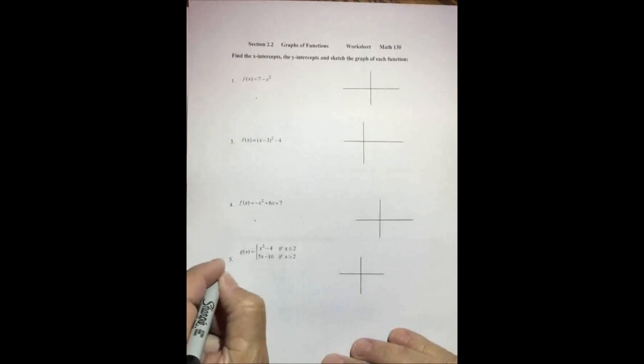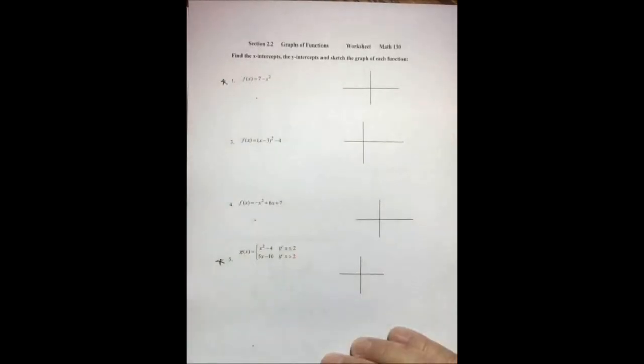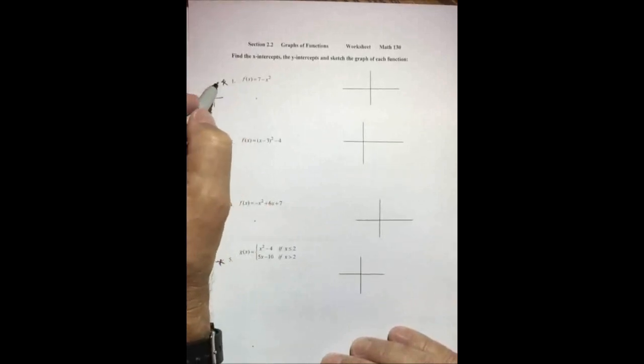All right, here's the worksheet for section 2 of chapter 2. And let's just pick a couple of these problems and work them. We definitely want to pick the piecewise defined function. And let's pick the first one. Now it says find the x-intercepts, the y-intercepts, and then sketch a graph of the function. Well, remember, always just draw your little coordinate system here.